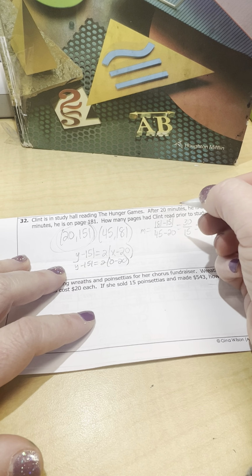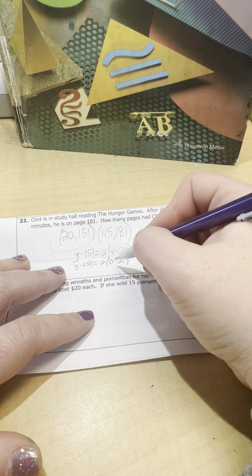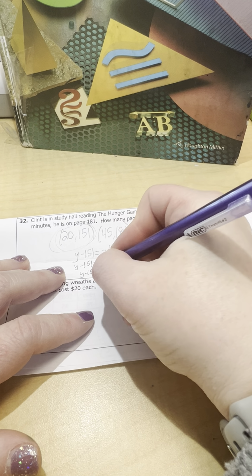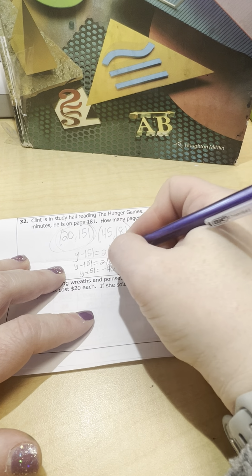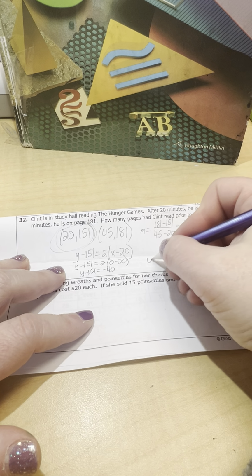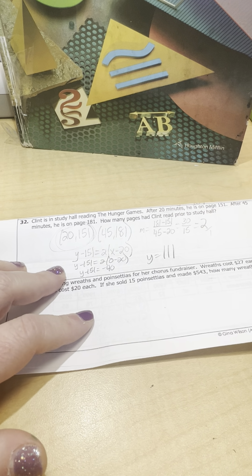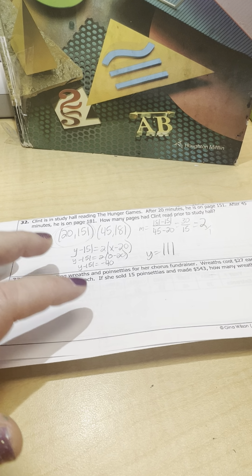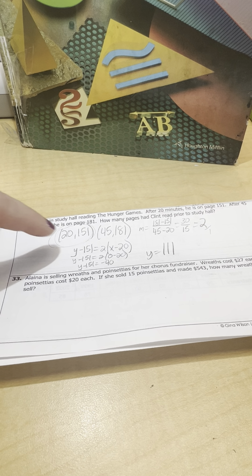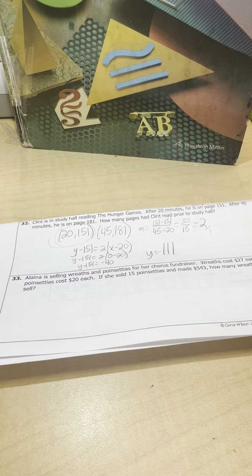All right, now let's just do our math. So over here, 0 minus 20 is negative 20, times 2 would be negative 40. And then we just add the 151 over. And we get 111, which makes sense, right? That he was on page 111 when study hall started. Because I know after 20 minutes, he was already up to page 151. So I knew before I did anything, the answer had to be less than 151.